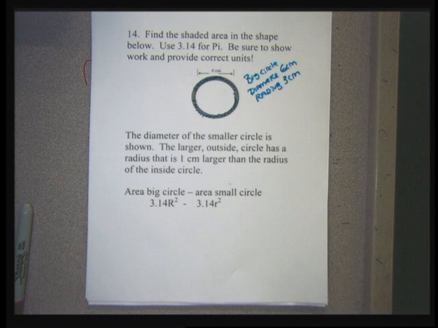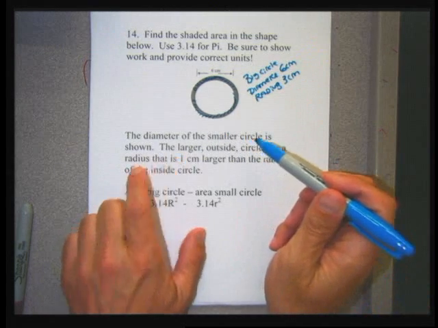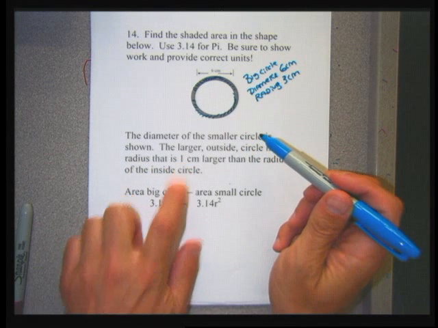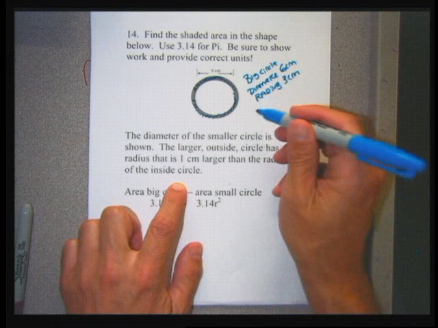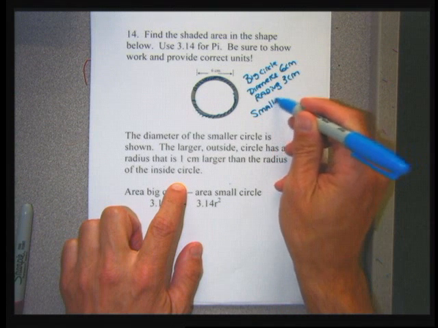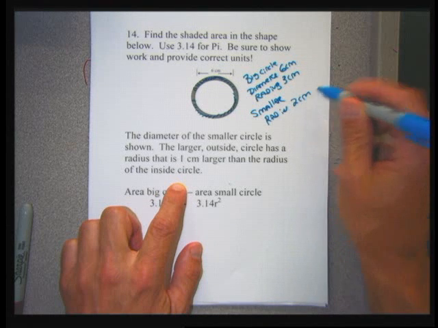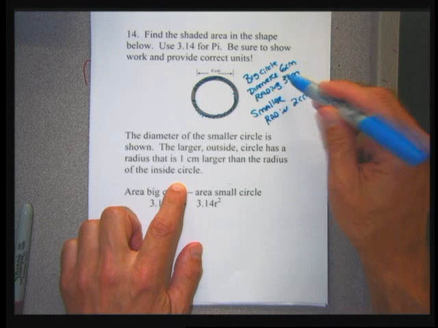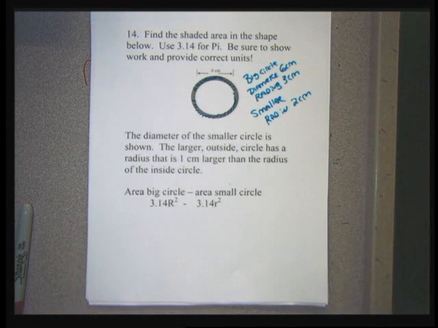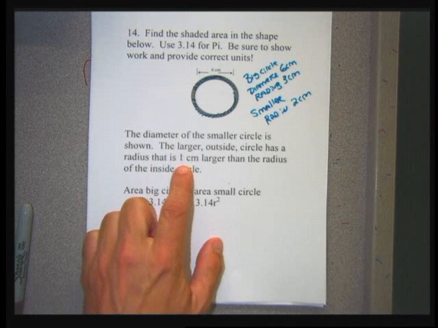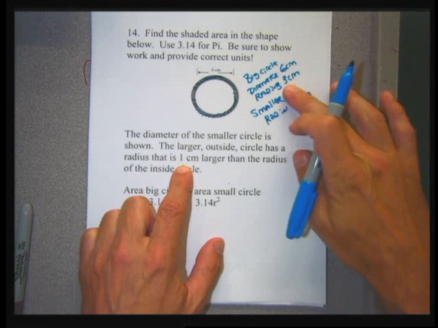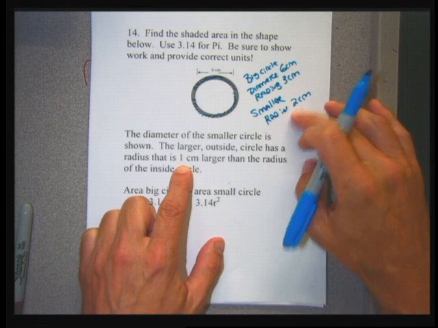To get the diameter or the radius of the small circle, I needed to read what was given to me. And this said the larger circle has a radius 1 centimeter larger than the inside circle. So the inside, or the smaller circle, has a radius that's 1 less. Its radius is going to be 2, because for the bigger circle to have a radius that's 1 more than the little one, 2, 1 more than 2 is 3. So I had to read the question carefully enough to realize that if the largest radius was 3, the smaller would have to be 2, since 1 more than 2 is 3.